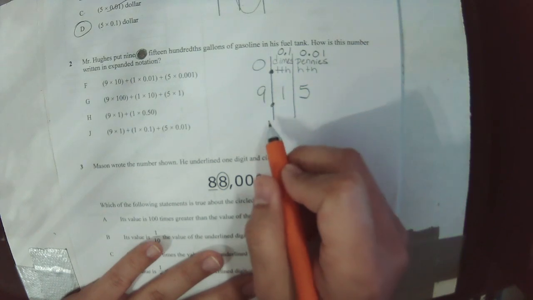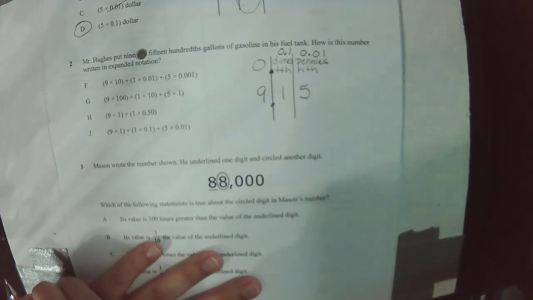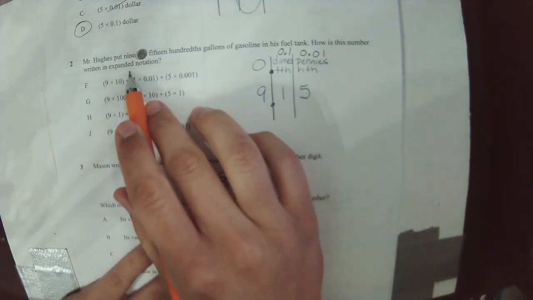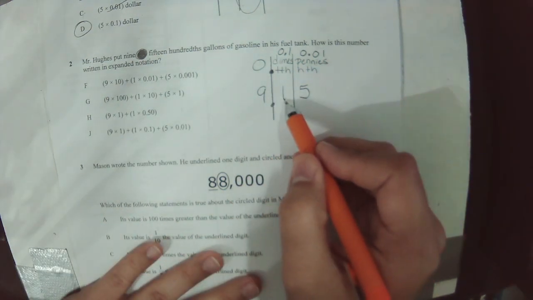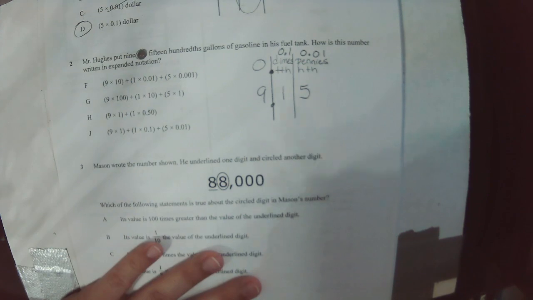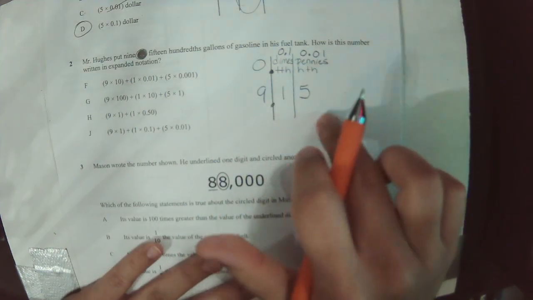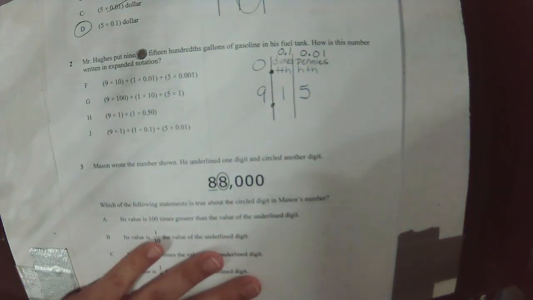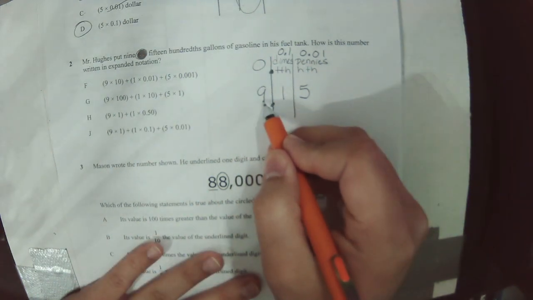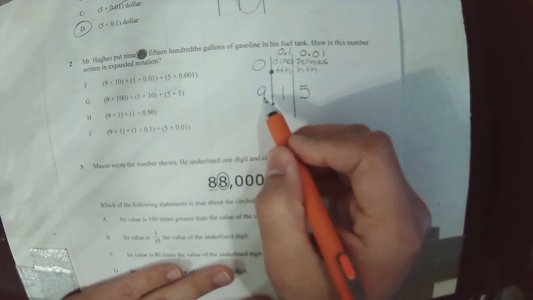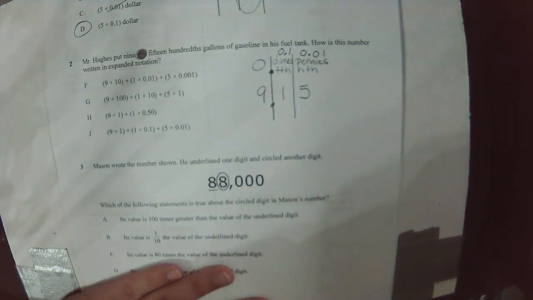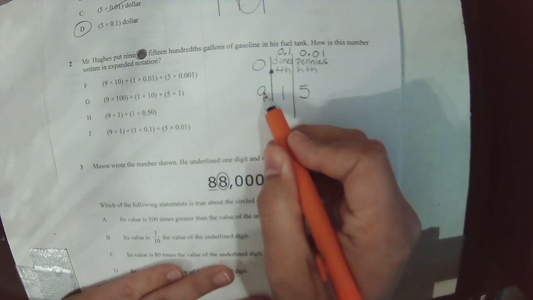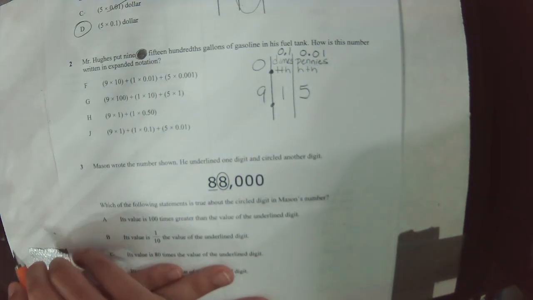So there's my number. I know what place values they're in. Expanded notation, all that means is you're going to take the numbers and break them apart into place values. That's all I do for expanded notation. My first number is a 9. The 9 is in the ones place. So whatever expanded notation I pick needs to start with a 9 in the ones place.